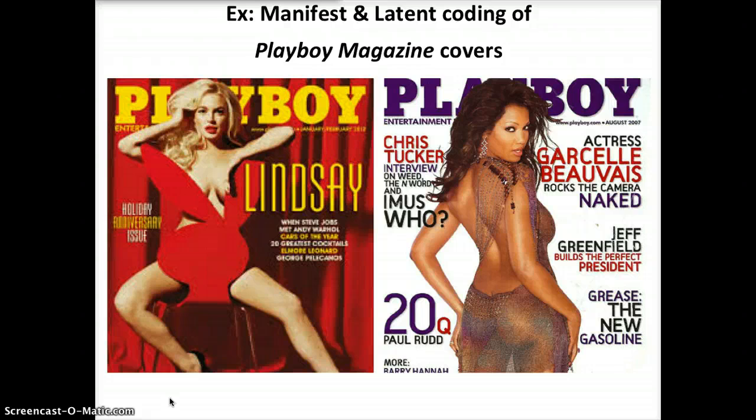The first thing we need to do is to describe the manifest content of these covers. For starters, we might want to take note of the sex or gender identity, the racial identity, body posture, direction of the eyes, etc. of the cover models. For example, on the left we see a slim, white female subject sitting in a chair. She is facing directly toward the camera. The words on the cover include the first name of the model and reference to stories about Steve Jobs, Andy Warhol, cars of the year, and 10 greatest cocktails.